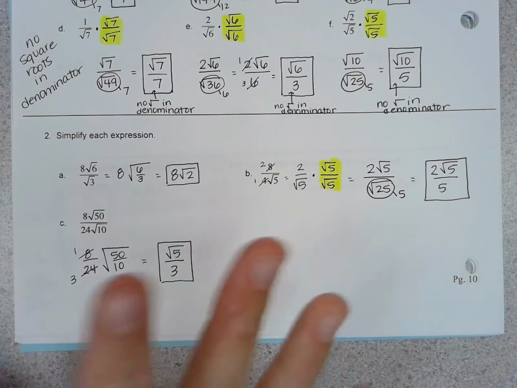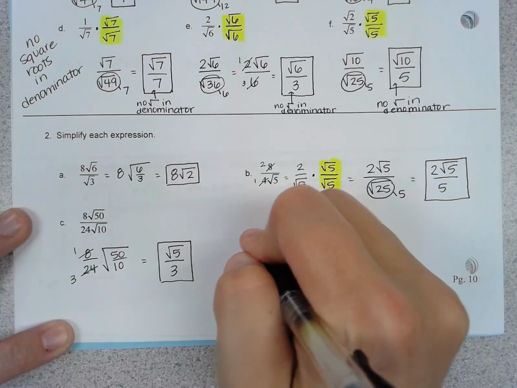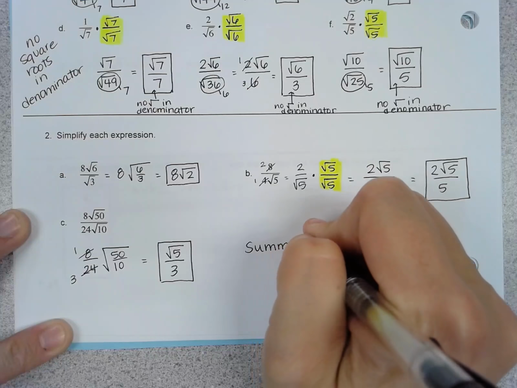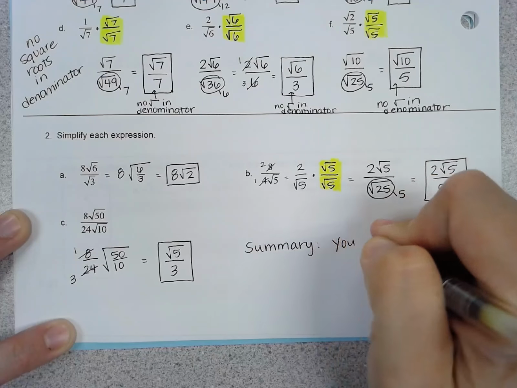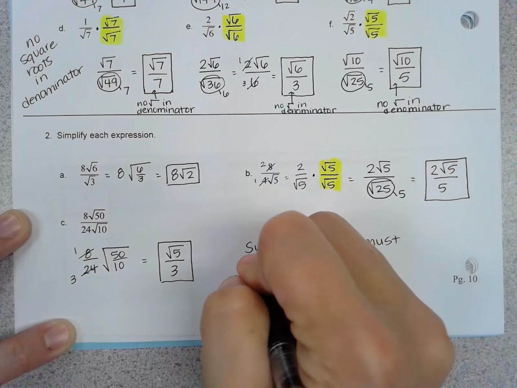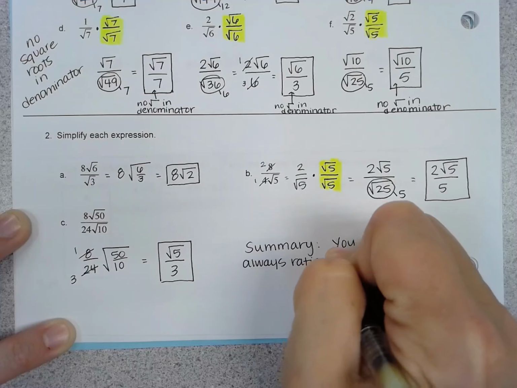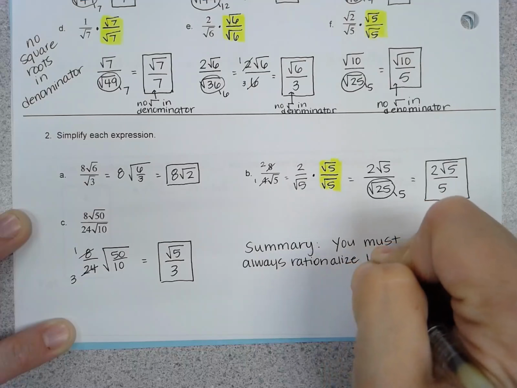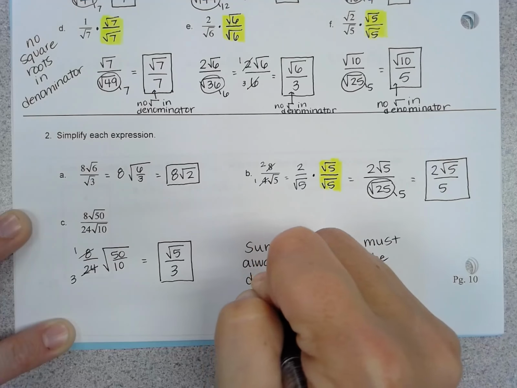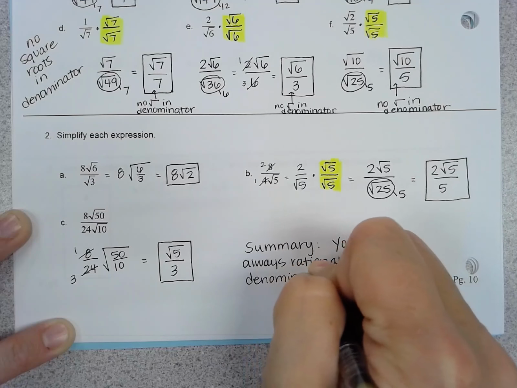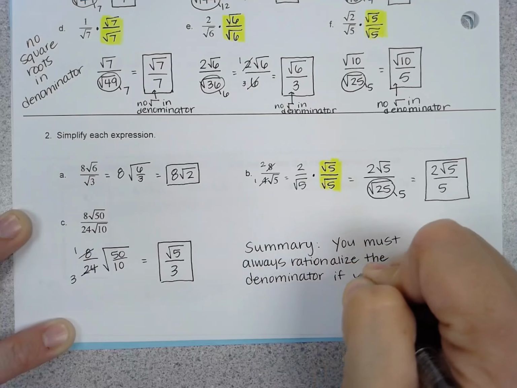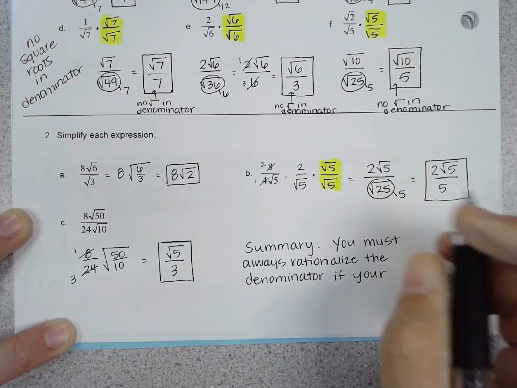So in summary, for everything that we did today, you must always rationalize the denominator if your expression has a square root in the denominator.